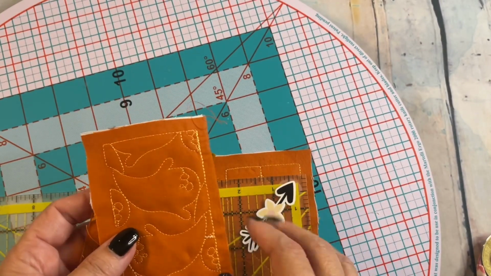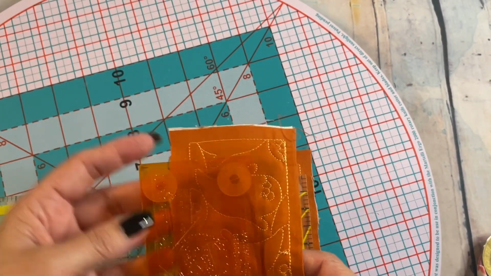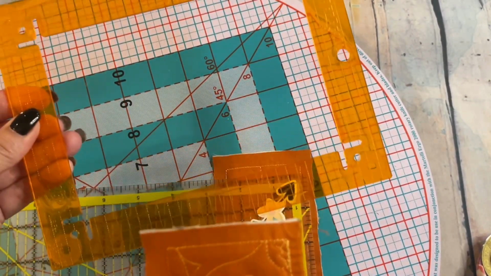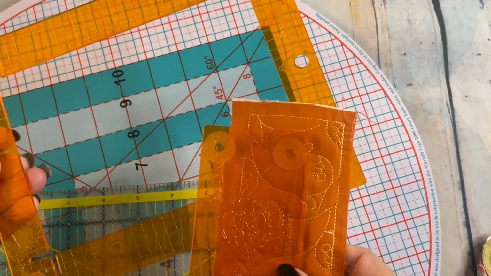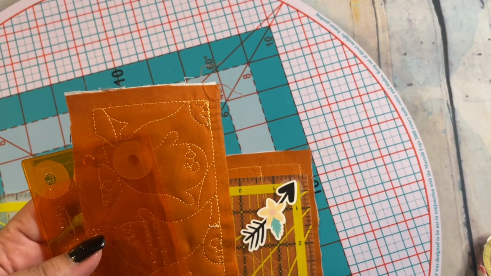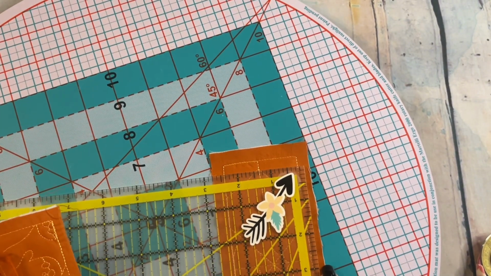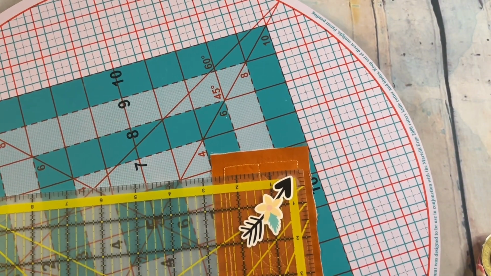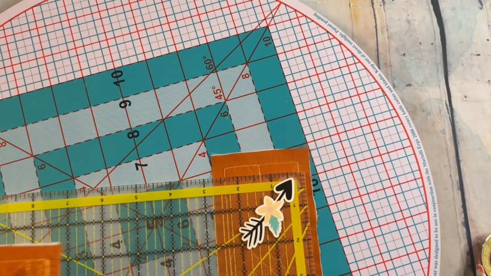For these last two blocks, there really isn't a ruler that is exactly the size that we need. This small piece will be cut to 2.5 by 4.5. The longer one will be cut at 2.5 by 6.5.